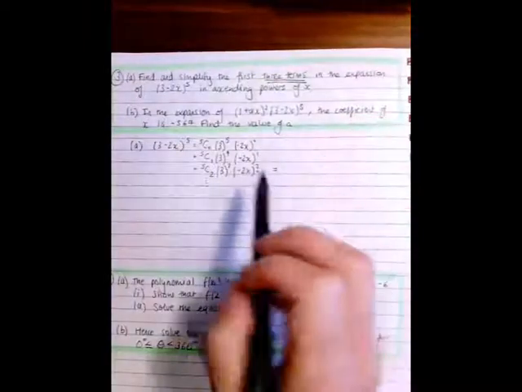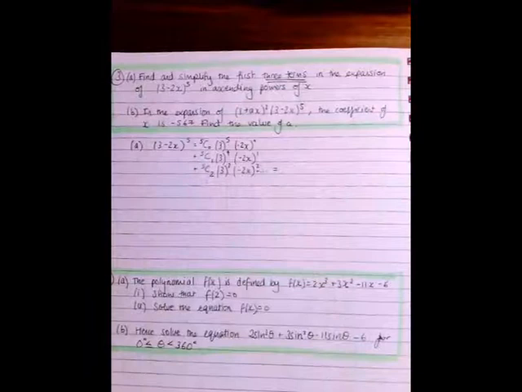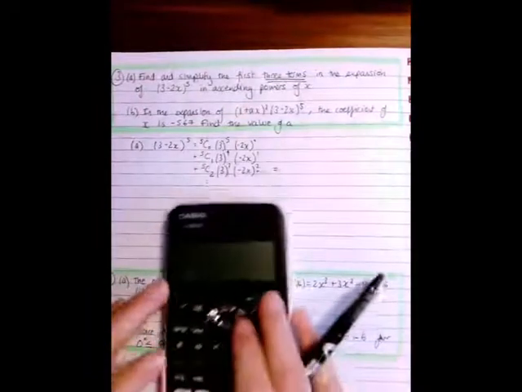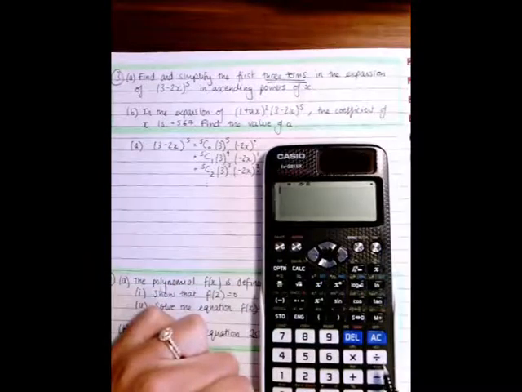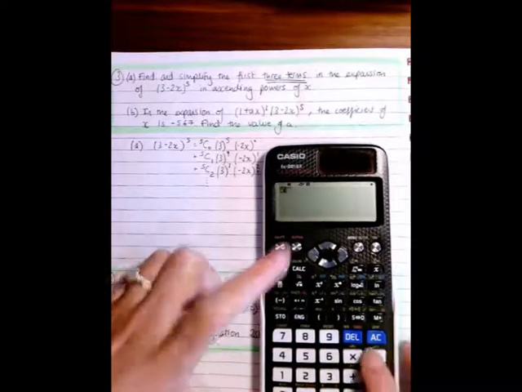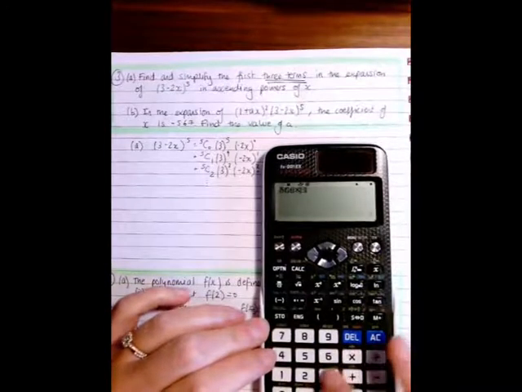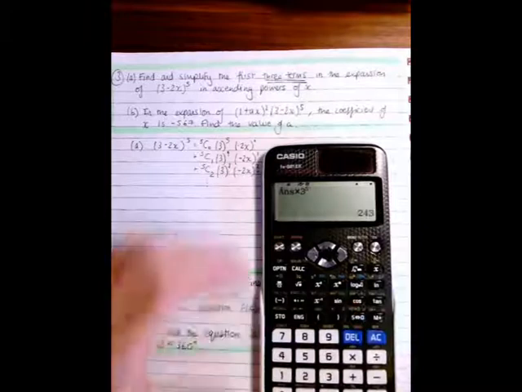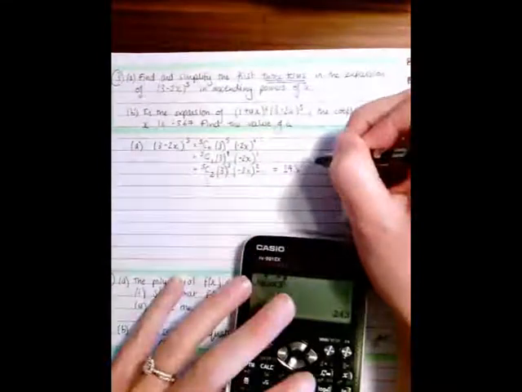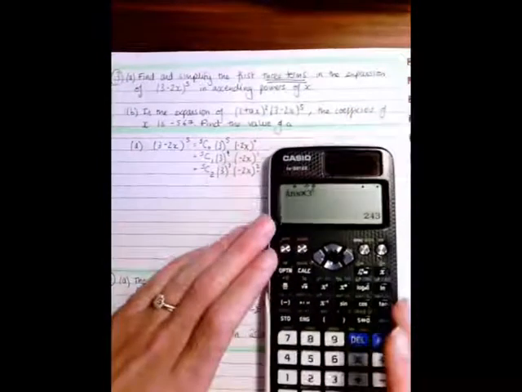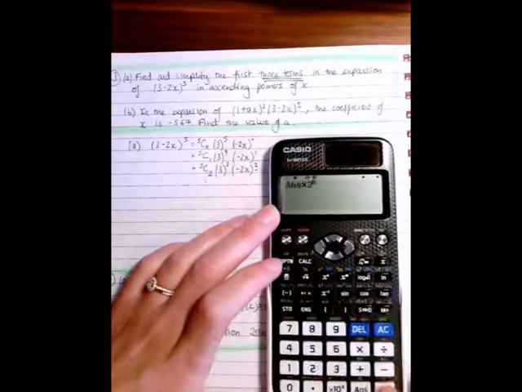So if we then figure this out, 5 choose 0 is 1, and then we have to times it by 3 to the 5. If you can't remember, the choose button is here above the divide. So I could do 5 choose 0 equals, which is 1, times 3 to the power of 5, which is 243. Okay. And then for the next one, you do 5 choose 1 times 3 to the power of 4.